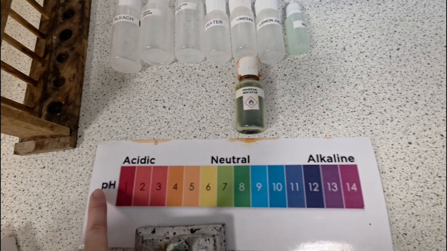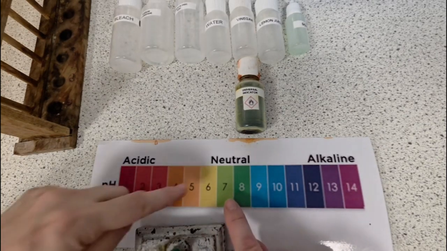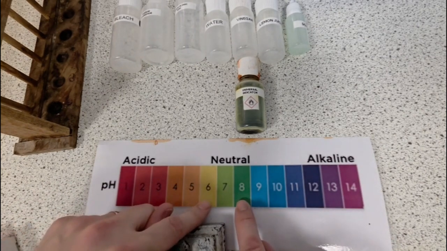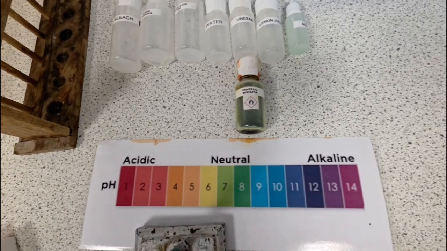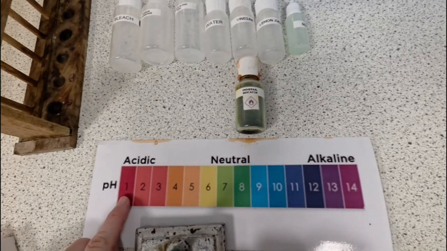So it's measured on the pH scale. The pH goes from 1 to 14. The further away from 7 you are, the stronger the substance becomes. The closer to 7 you are, the weaker the substance becomes. So a very dangerous alkali might have a pH of 14, while a very dangerous acid has a pH of 1.